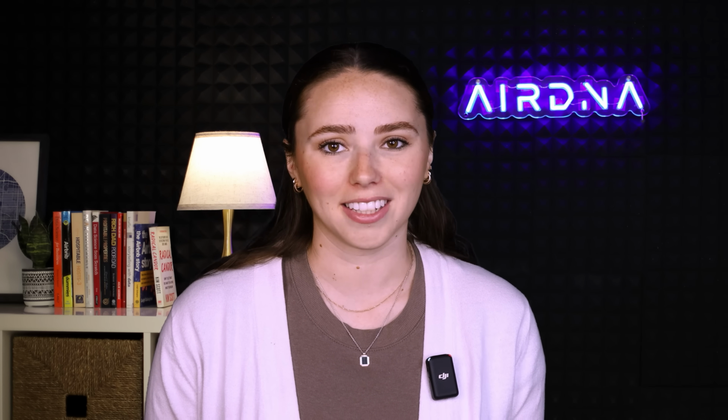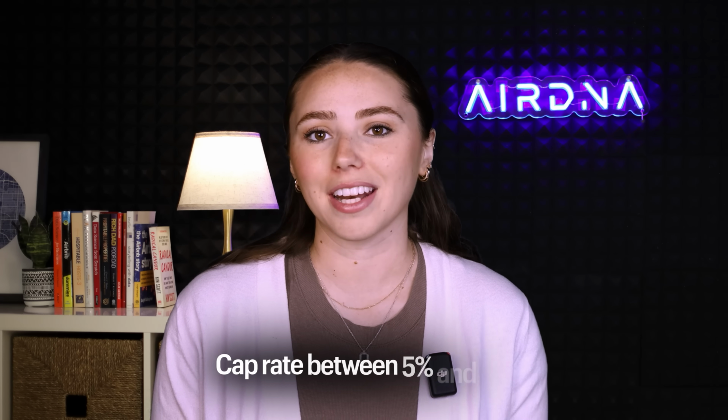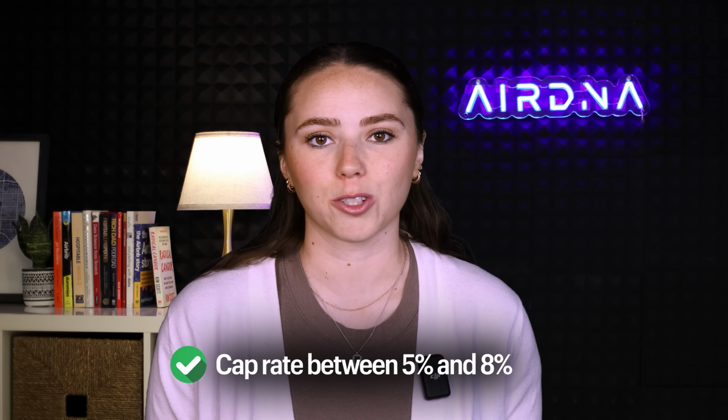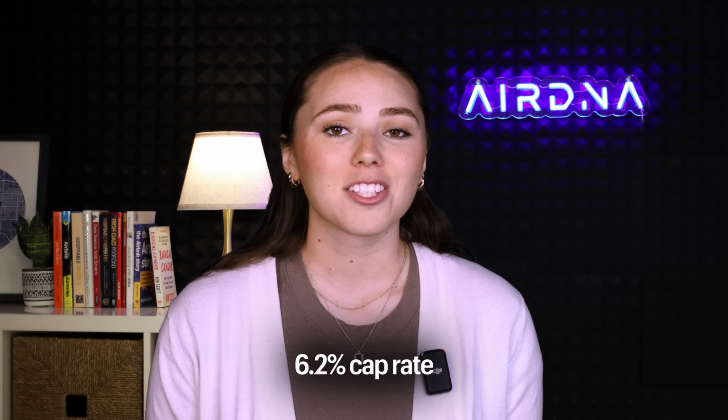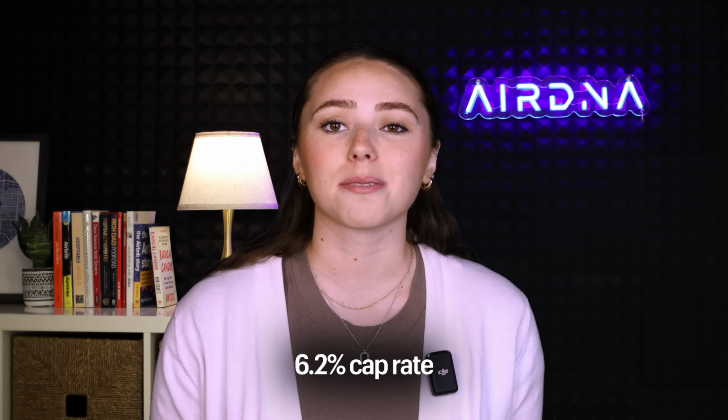Here's where things get interesting. Cap rates can vary dramatically depending on where you're investing and what kind of rental you're running. In general, a cap rate between 5 and 8% is considered solid for short-term rental properties. According to AirDNA data, short-term rentals in the US average a 6.2% cap rate. Some investors target higher returns, especially in riskier or emerging markets.